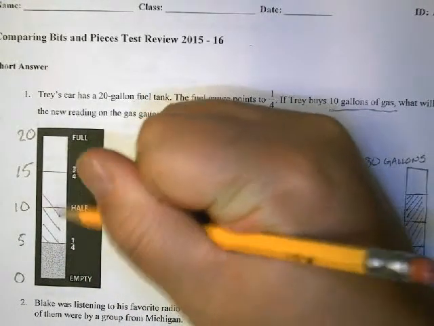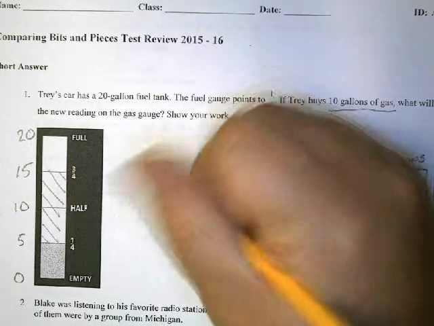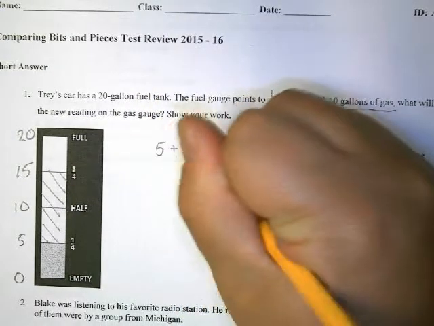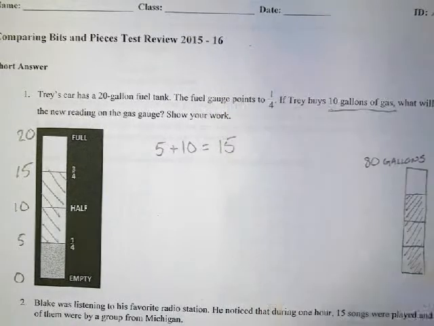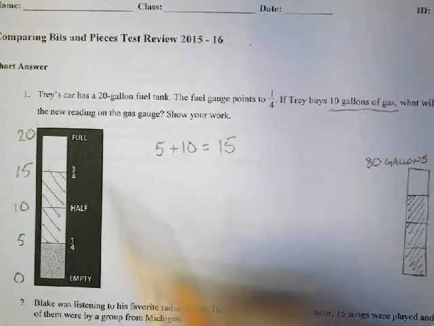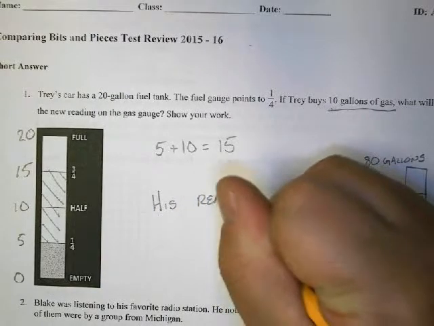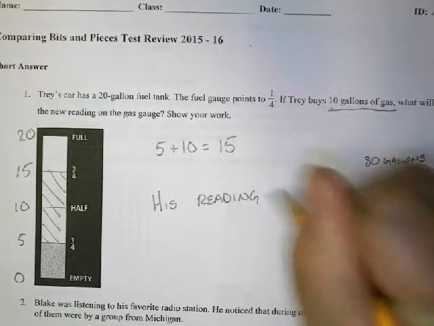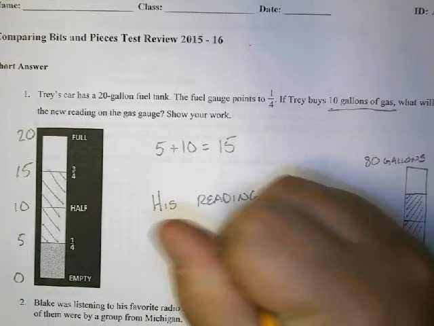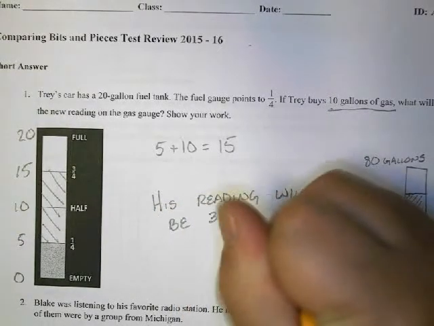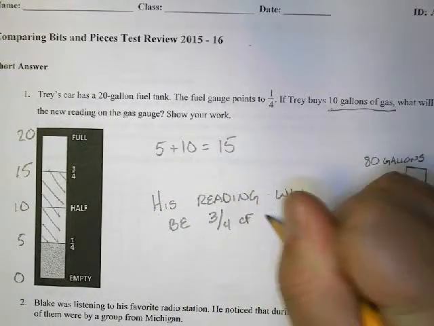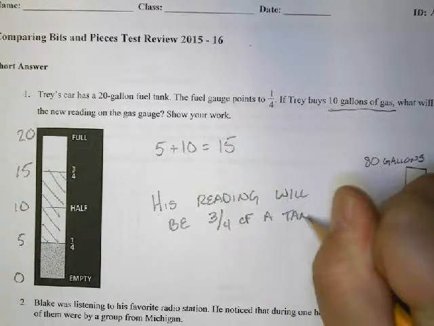I need to add another 10. So 5 plus 10 is 15. I'm going to write that down. 15. So his reading will be 3/4 of a tank. That's our answer.